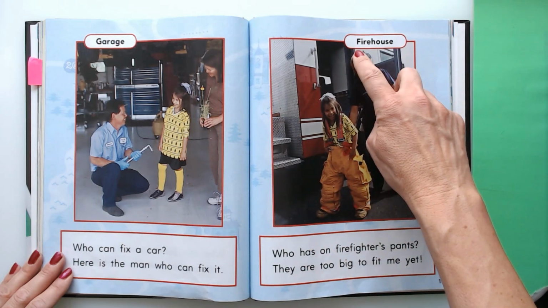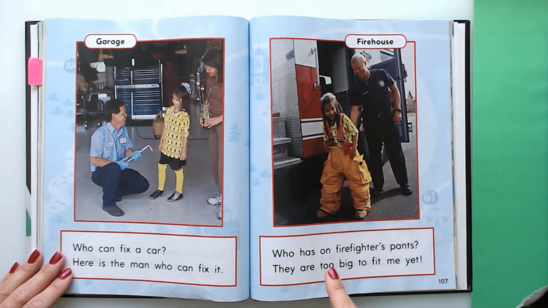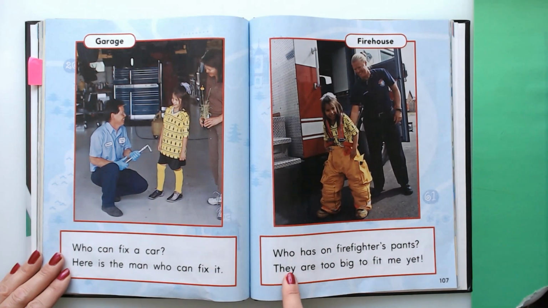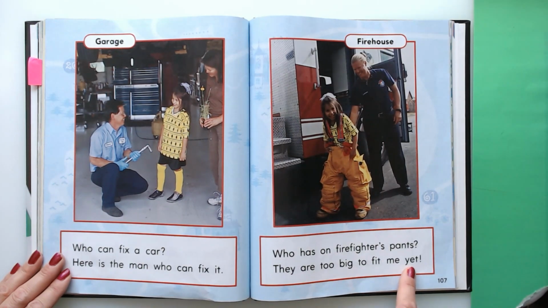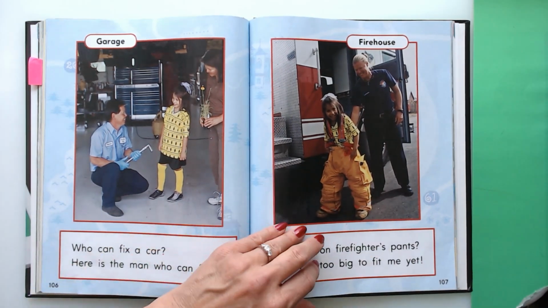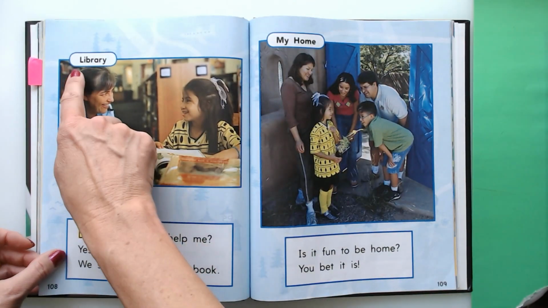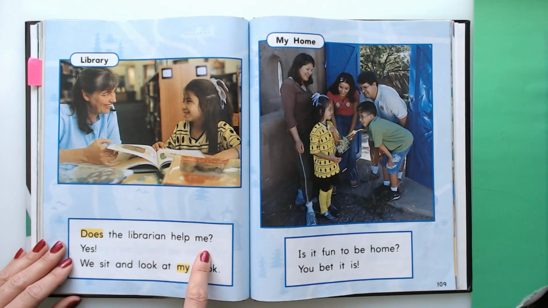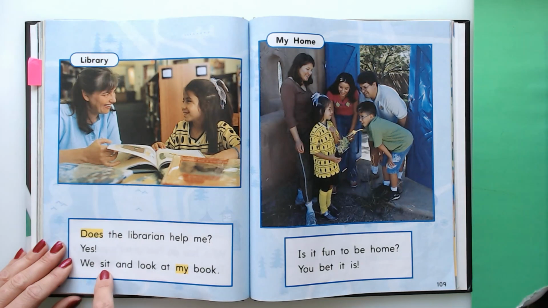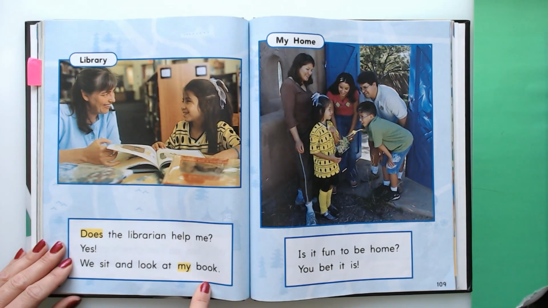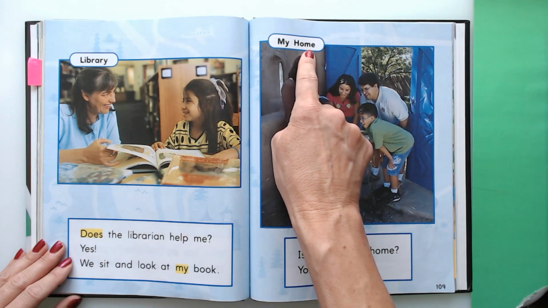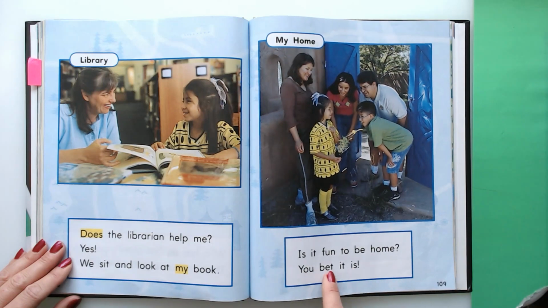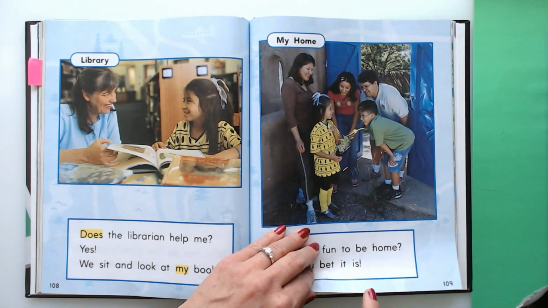This says firehouse. Who has on firefighter's pants? They are too big to fit me yet, I would say. Another heading says library. Does the librarian help me? Yes. We sit and look at my book. My home. Is it fun to be home? You bet it is. So she had a long day.